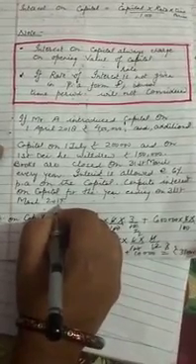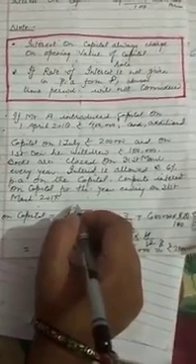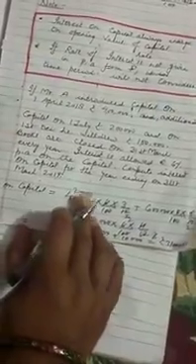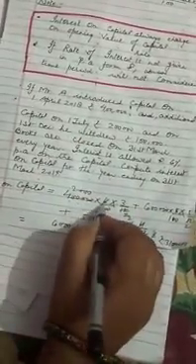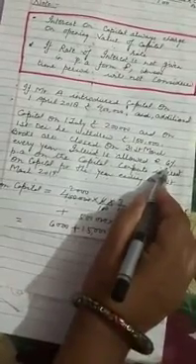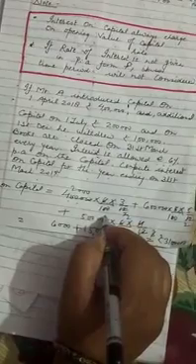Now, come to the point of how you will calculate interest on capital. So, put the value according to the data. The opening amount is 4 lakh. 4 lakh into rate of interest, which is 6 upon 100, into time period.